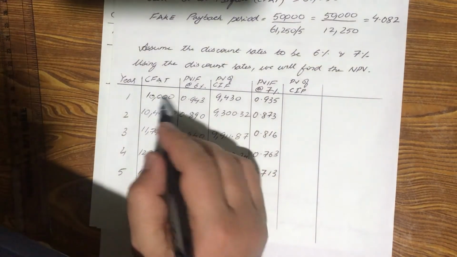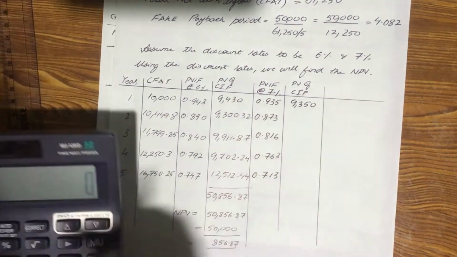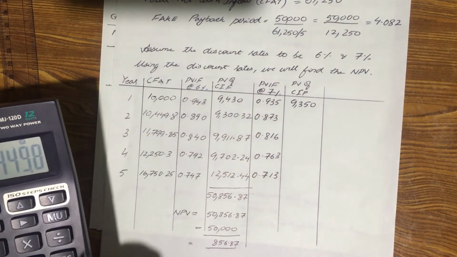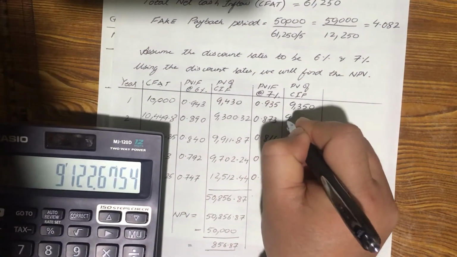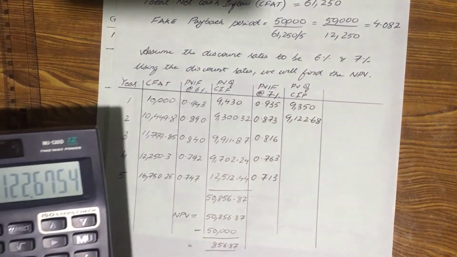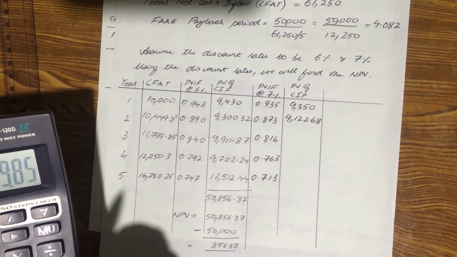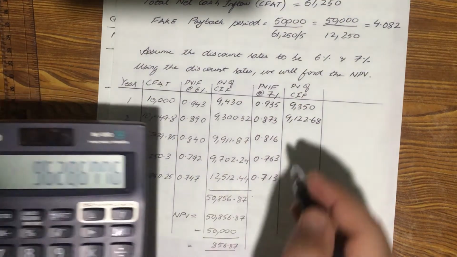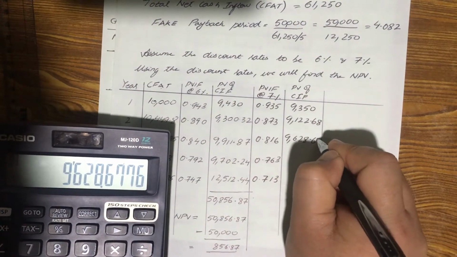Okay, now multiply the CFAT with PVIF, you'll get present value of cash inflow. So 10,000 into 0.935 will be 9,350, and then 10,449.8 into 0.873 is 9,122.68. Now 11,799.85 into 0.816, it's 9,628.68.